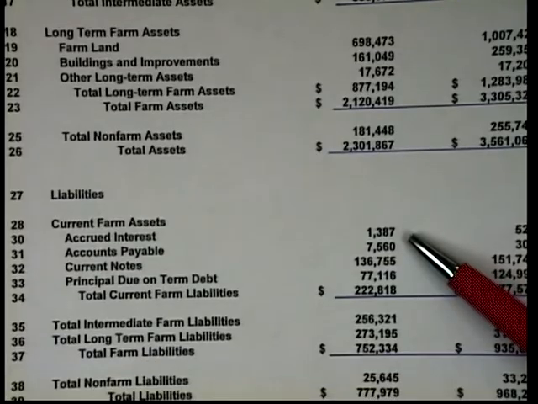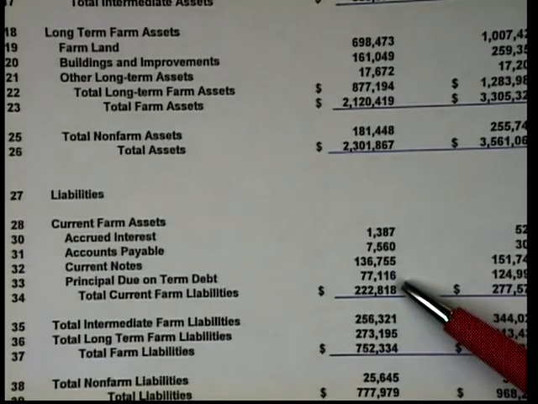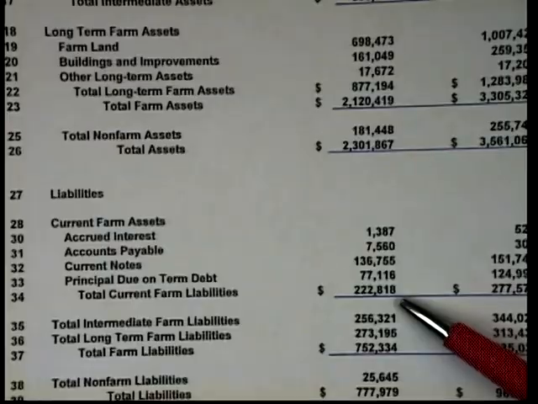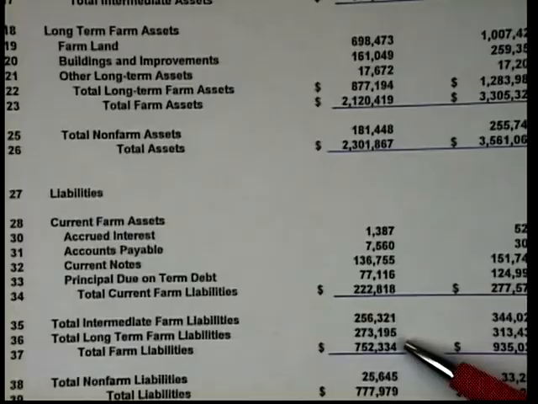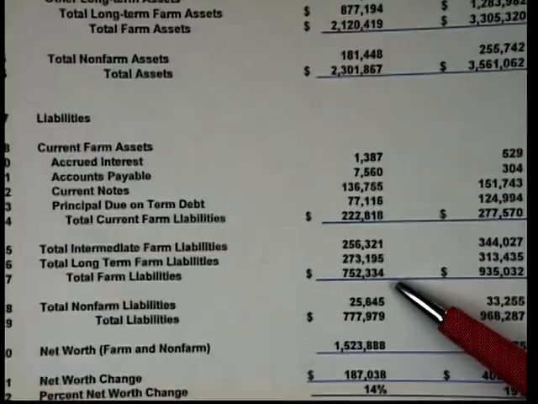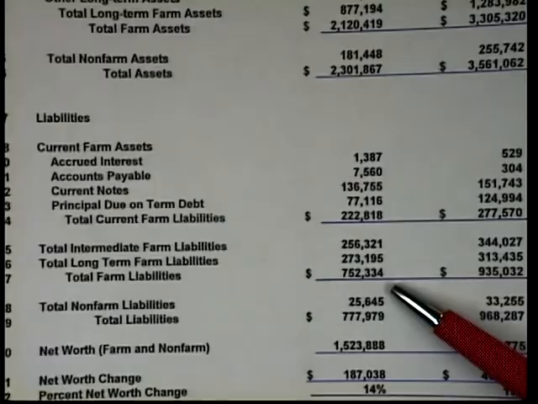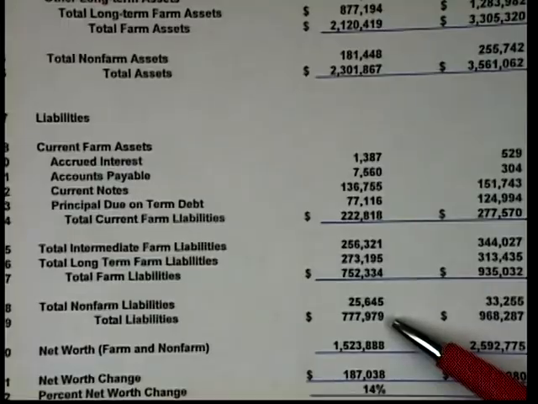The liability side then, the current liabilities, accrued interest, accounts payable, current notes, the principal portion on term debt, $222,000, intermediates of $257,000, long-term of $273,000. The average farm had farm debt at $752,000 on the average. We had some non-farm liabilities. So the total liability, $778,000 on the average farm.